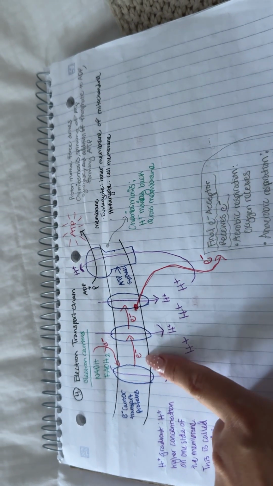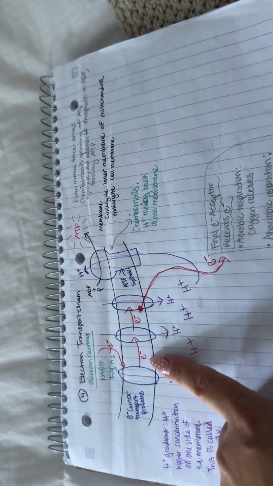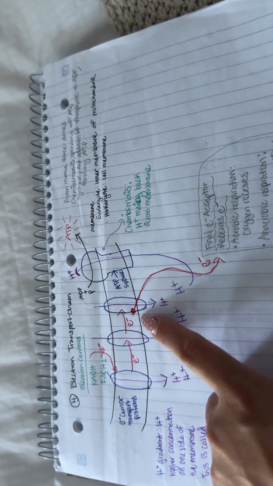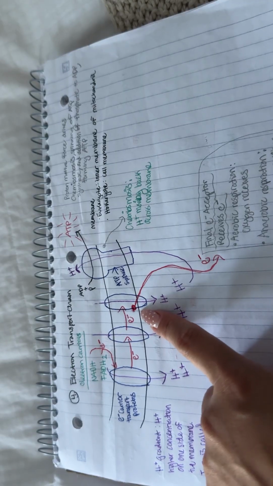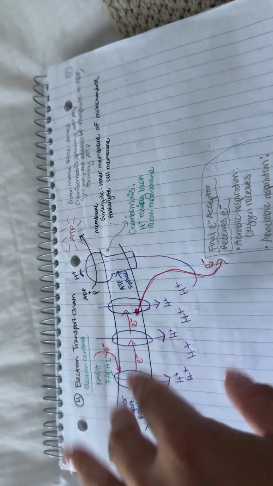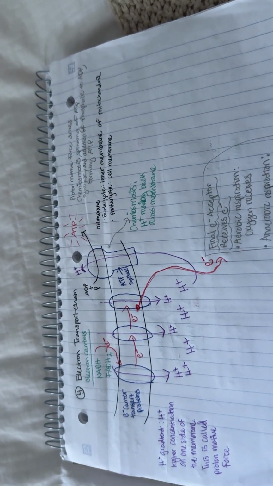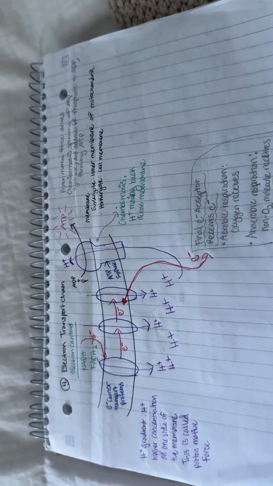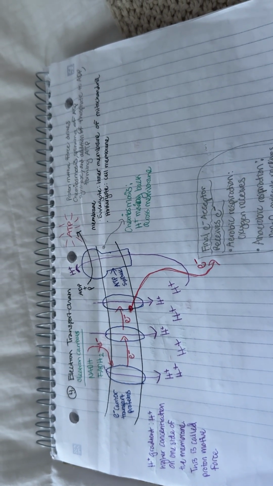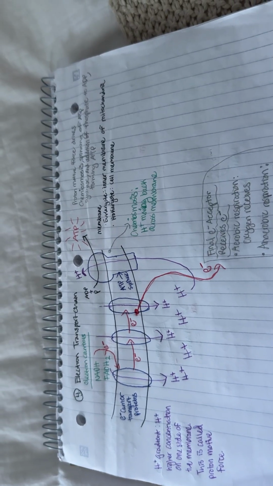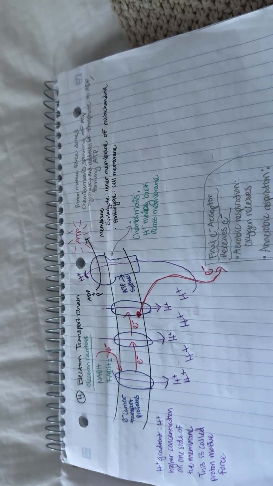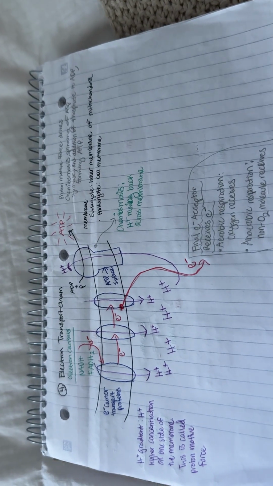And so this protein will pass electrons to this protein, and this protein will pass electrons to this protein, and so forth. As each of these transport proteins receives the electrons, that comes with some form of energy, and that energy is used to push protons across the surface of the membrane.